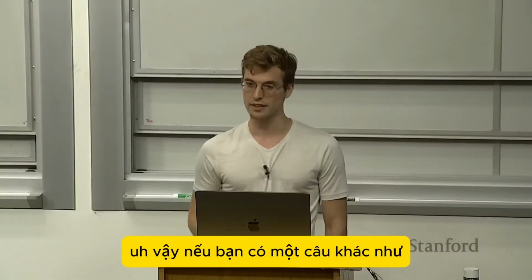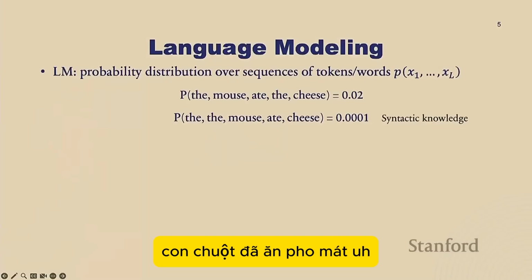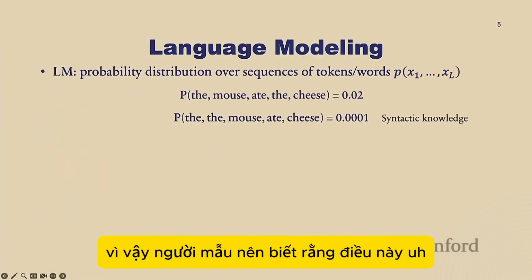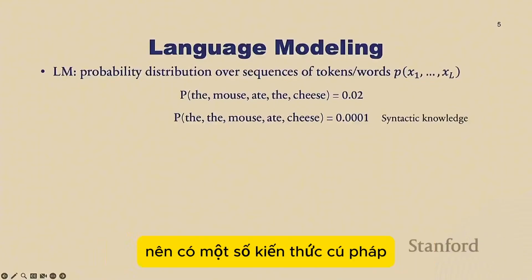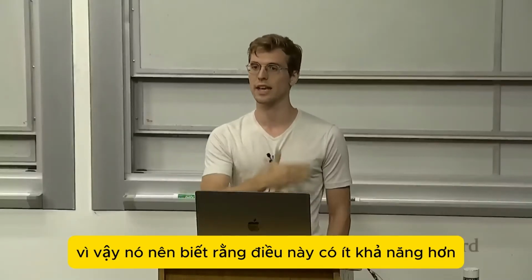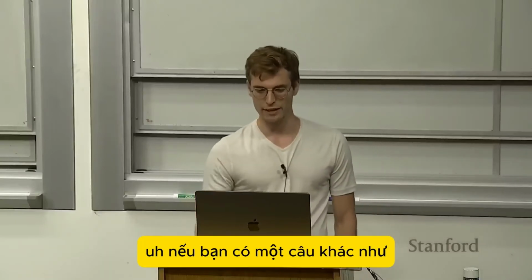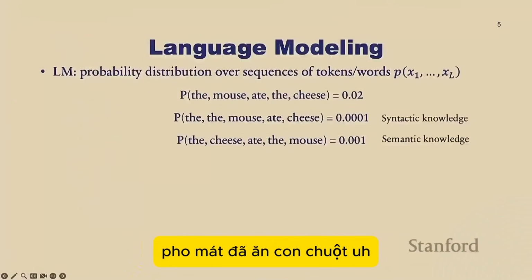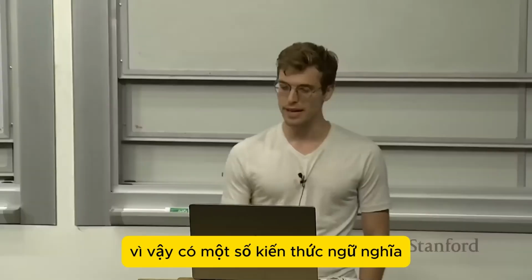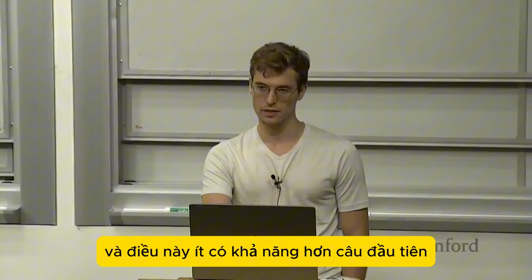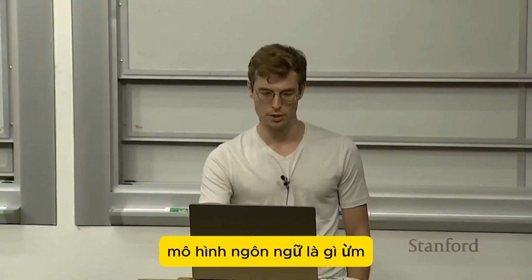If you have another sentence like "the mouse ate cheese", here there's a grammatical mistake. So the model should have some syntactic knowledge and should know that this has less likelihood of appearing online. If you have another sentence like "the cheese ate the mouse", then the model should hopefully know that usually cheese doesn't eat mice. So there's some semantic knowledge, and this is less likely than the first sentence. This is basically at a high level what language models are.